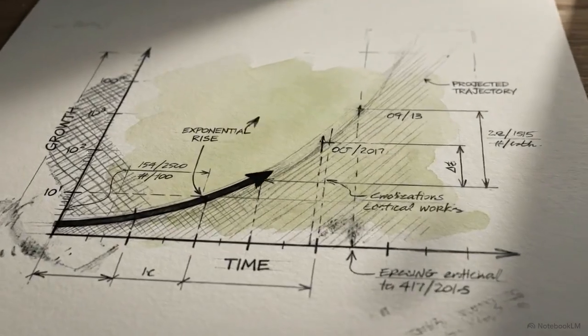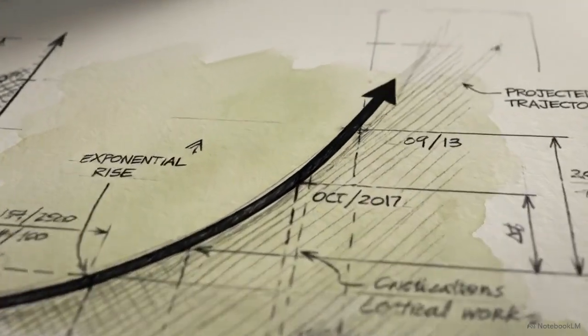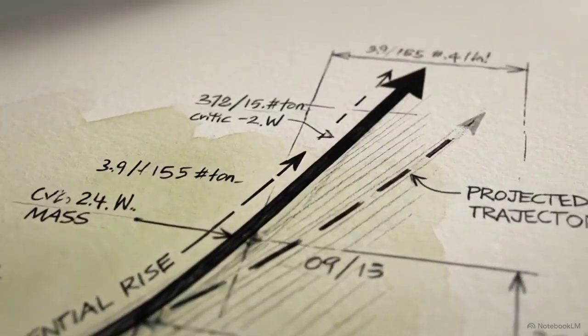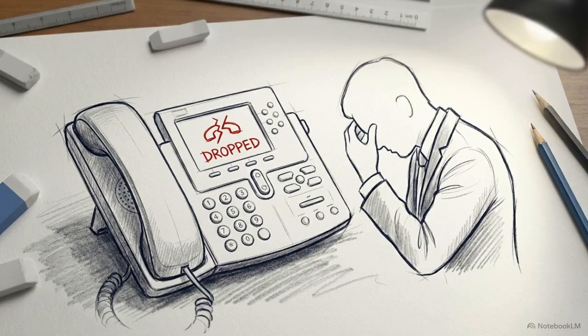You have checked your Meta Ads dashboard, and the numbers look absolutely incredible. Hundreds of new leads are rolling in. But when your sales team actually picks up the phone, they find nothing but voicemails and disconnected numbers.